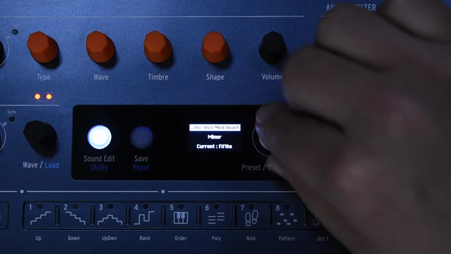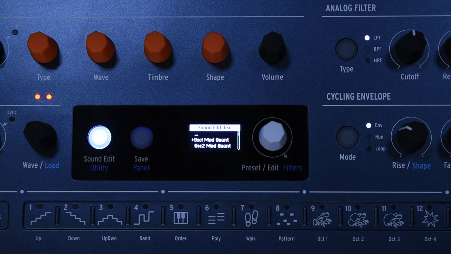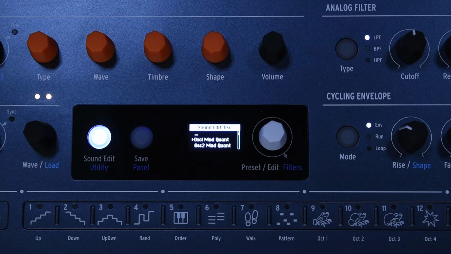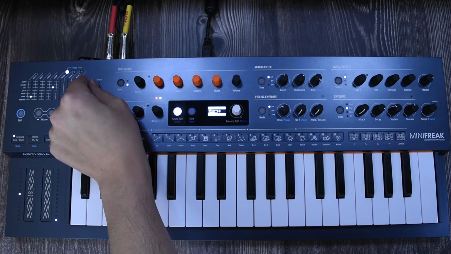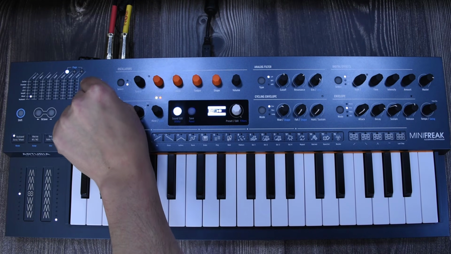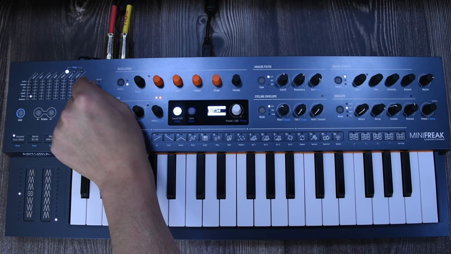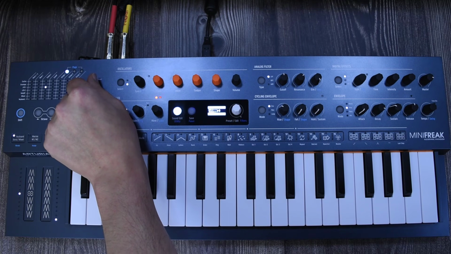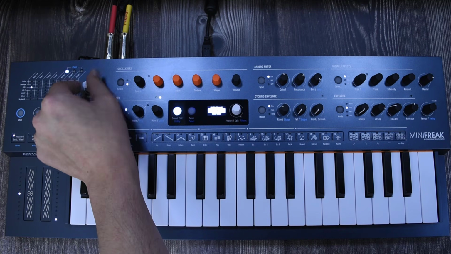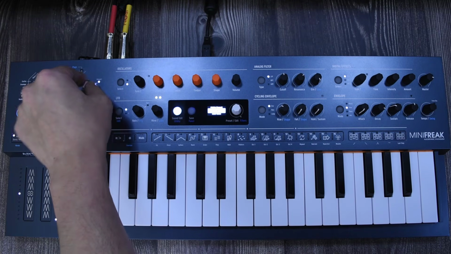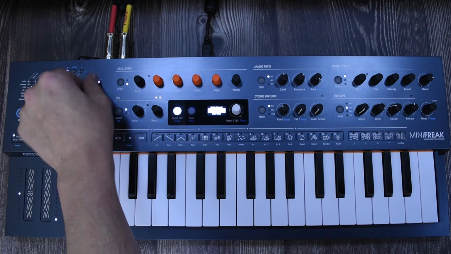I'm going to lock it to a minor, right? So if I play it, it's going to go up and down. Now I'm going to use the LFO instead of using the mod wheel. It's just going to be a little bit more fun. I'm going to delete the mod wheel assignment, go to LFO 1 and modulate the pitch. And I'm going to go all the way up. I'm going to make it super aggressive.